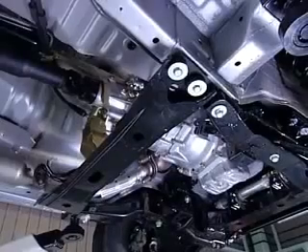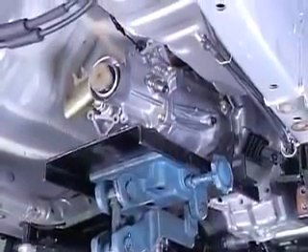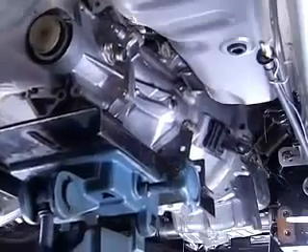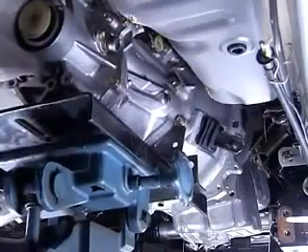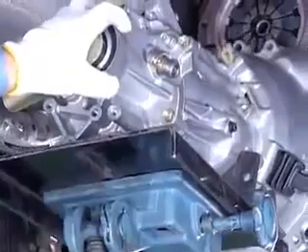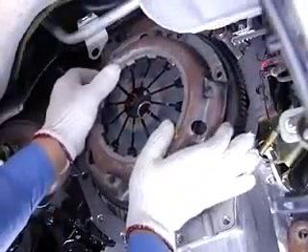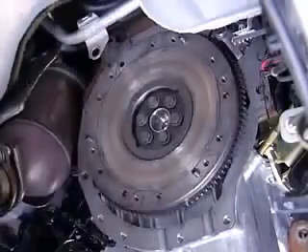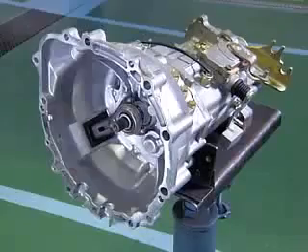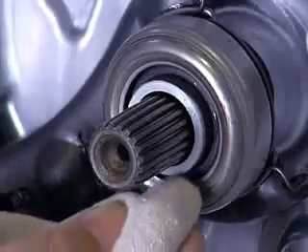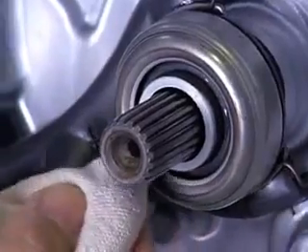After securing the transmission with the transmission jack, pull the transmission off and lower it so that the crankshaft and top shaft are aligned along the same axis. After removing the clutch, confirm that there is no oil leaking from the crankshaft seal, the transmission, the operation cylinder, the master cylinder, or the clutch booster.